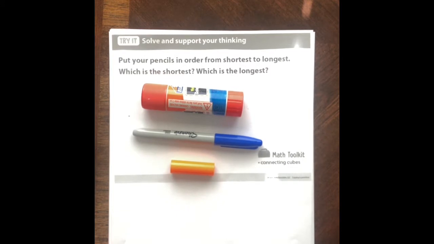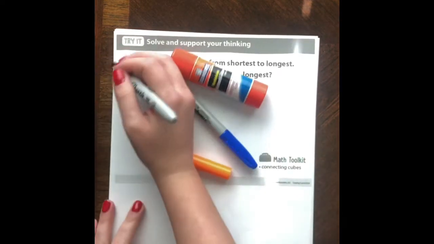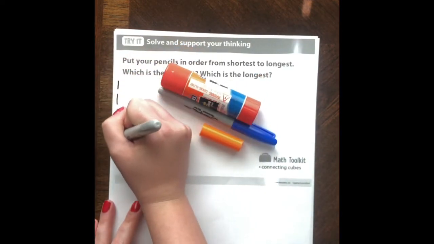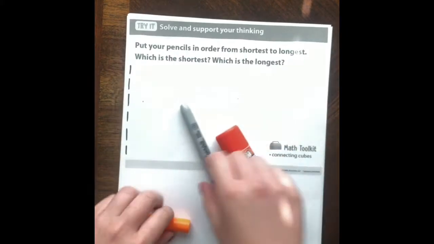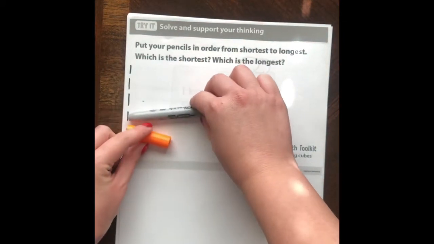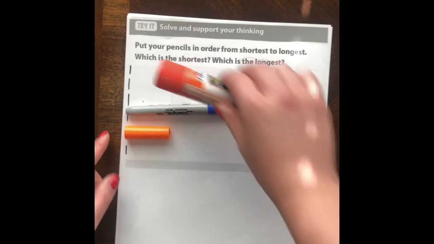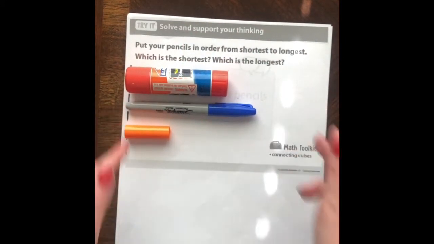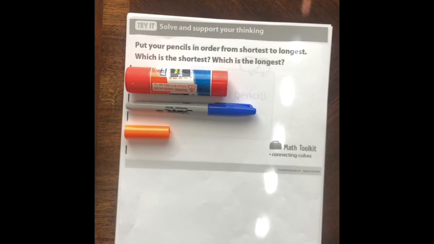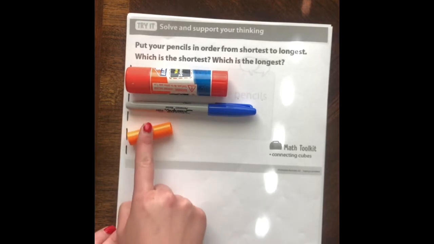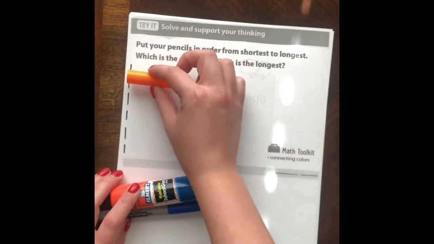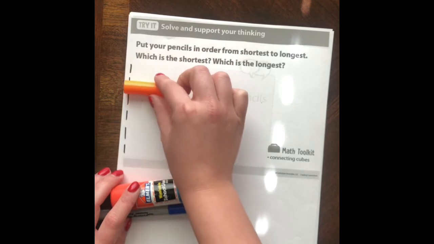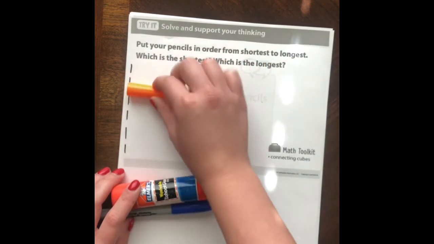So, we need to first make sure that we align each of these objects on our dotted line here, so we know that we're measuring correctly. When looking at these objects, we need to figure out which one is the shortest. You're right, this orange cap is the shortest. I'm going to put this one here because we need to order them from shortest to longest.